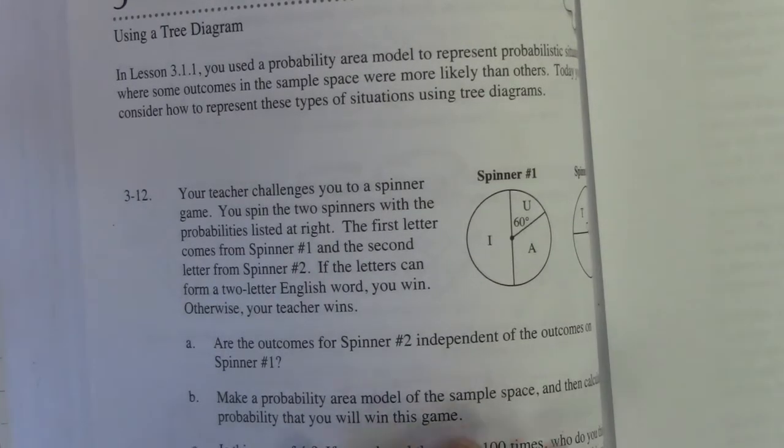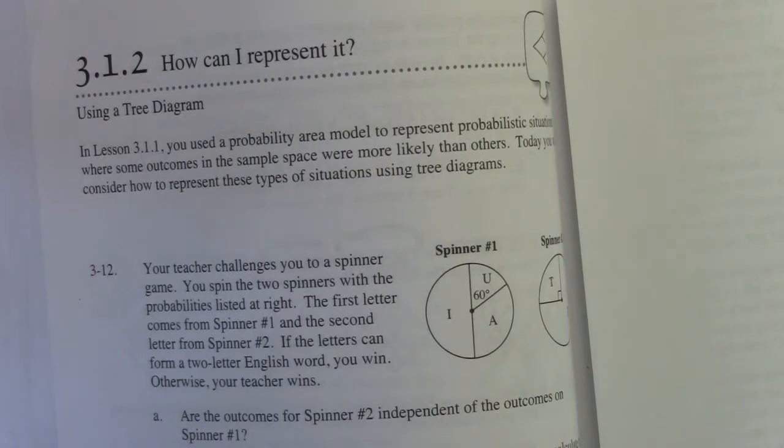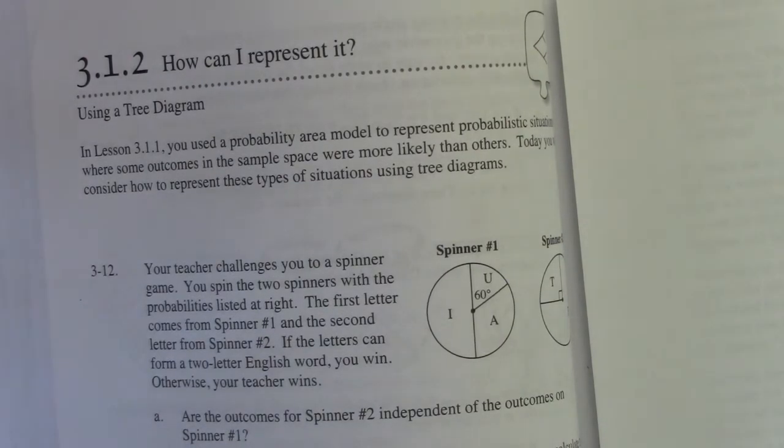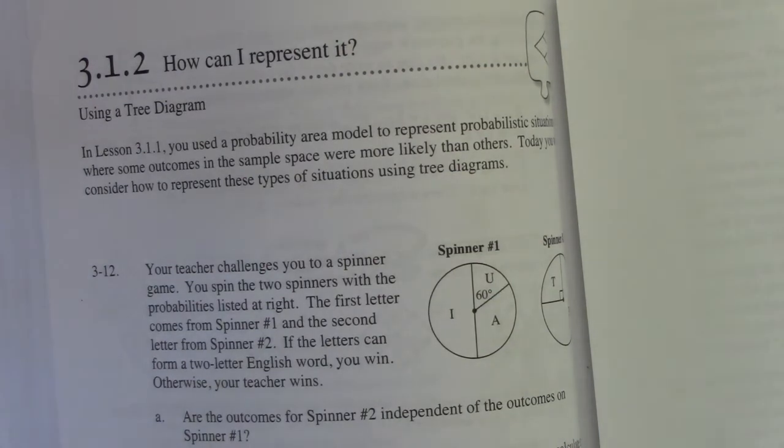Okay, so here goes nothing. We are in 3.1.2. My hope is that we get through the first few problems even though I'm not here today, and that way we can continue with the next skills tomorrow, and we'll see.